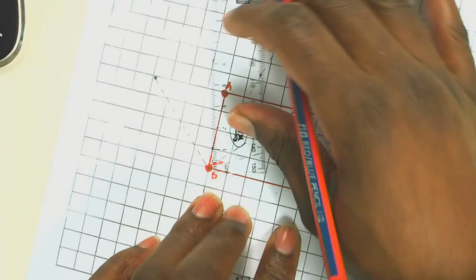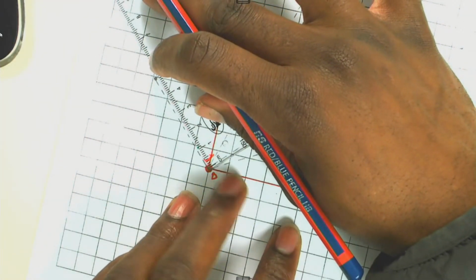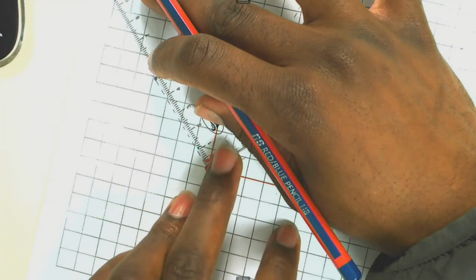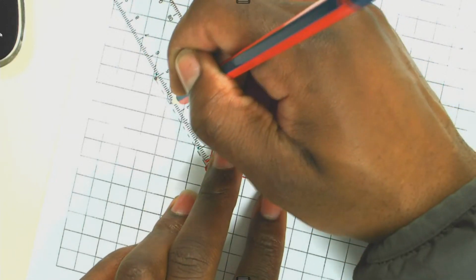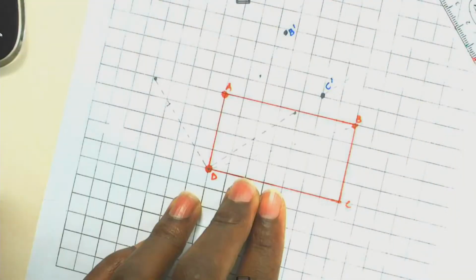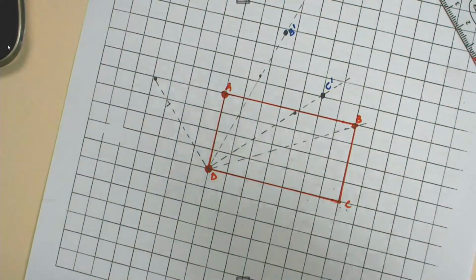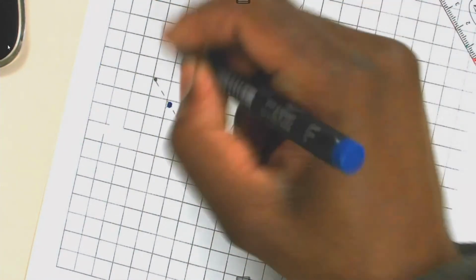So my point will be 3.6 away from point D. 3.6 is here, on that line that I just drew. Then that is going to be my point A prime.